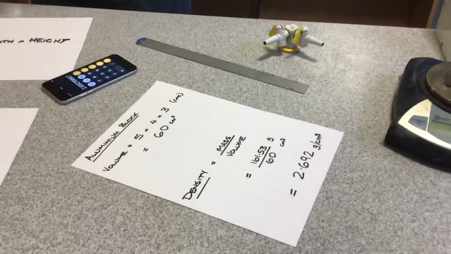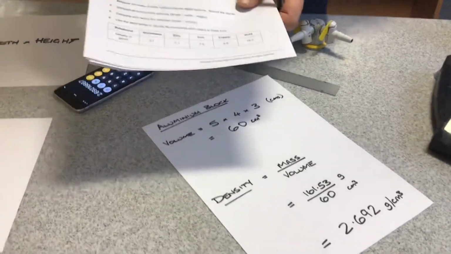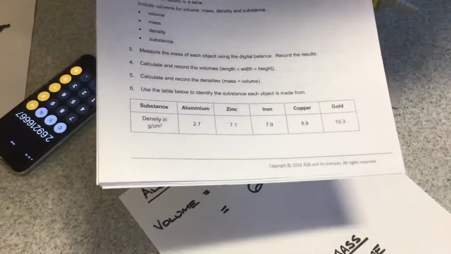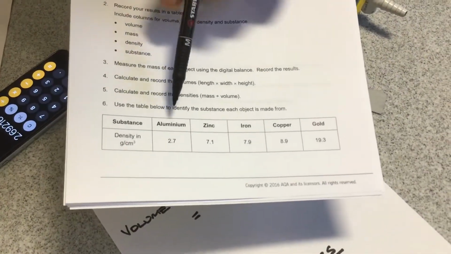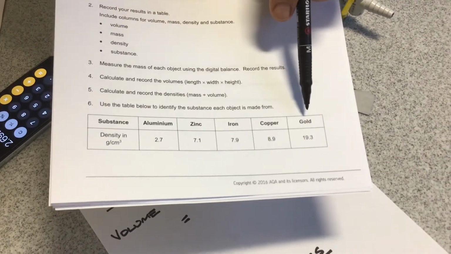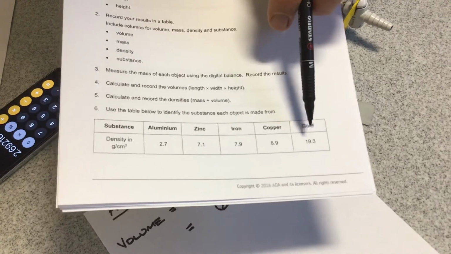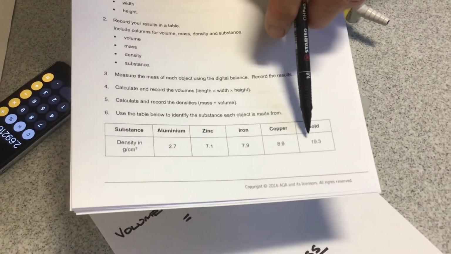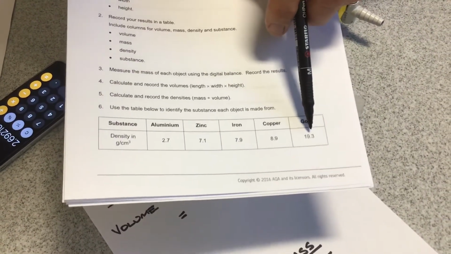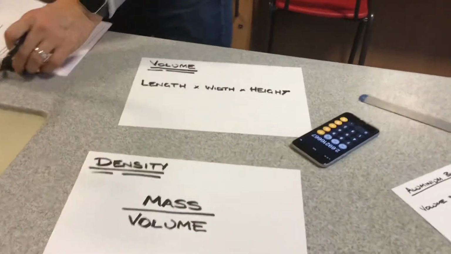Now, in ordinary circumstances, you'd be doing this experiment with several different metals and regular shaped items, and this just gives you an idea of the relative density of each of these different items. Gold, obviously, look, is particularly dense and might be part of the reason for its value. 19.3 grams per cubic centimetre, just by way of an example.